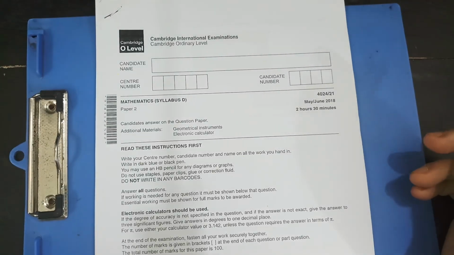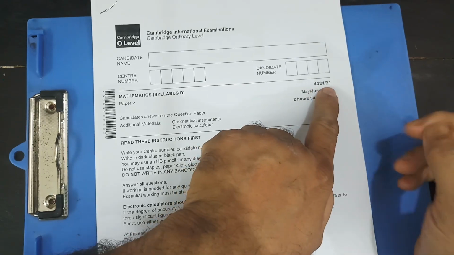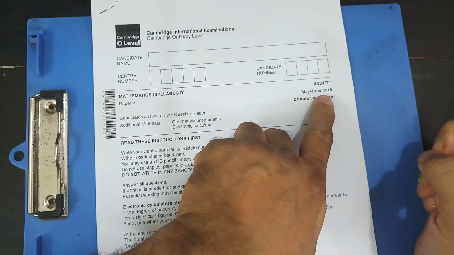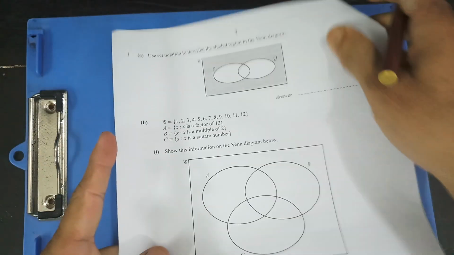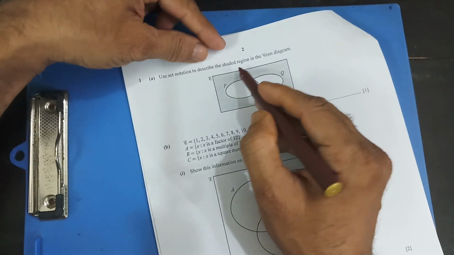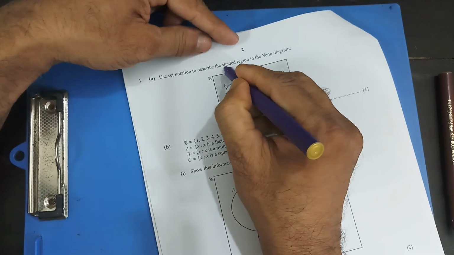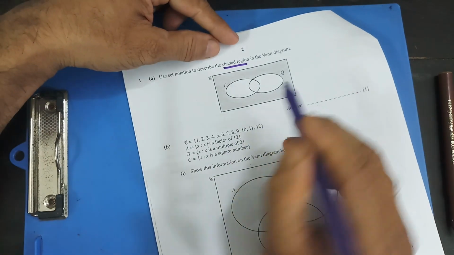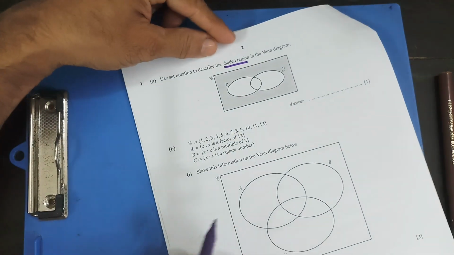Good morning, students. In today's lecture, I'll solve Mathematics Syllabus D, Paper 2, 4024, Variant 21, May-June 2018. In my first question, I have sets. It says to use set notation to describe the shaded region in the Venn diagram. Now, I was asked to describe the shaded region. Sometimes it does say describe the non-shaded region, so be careful with that.